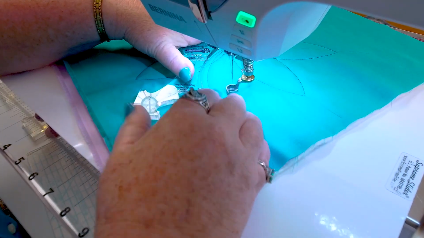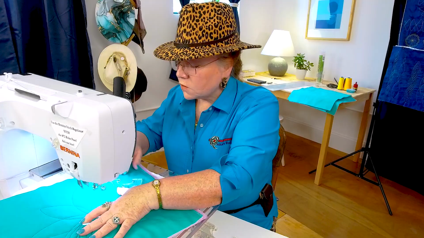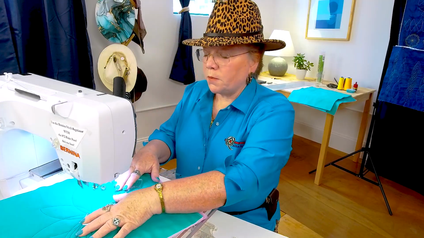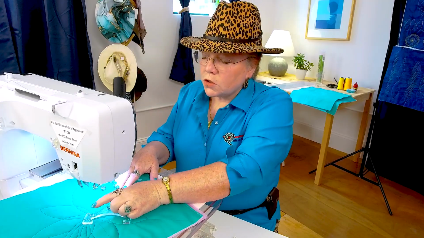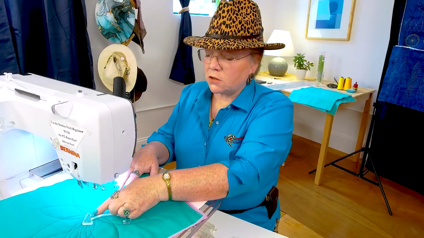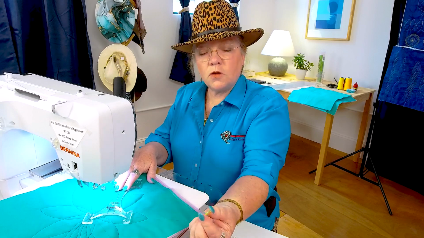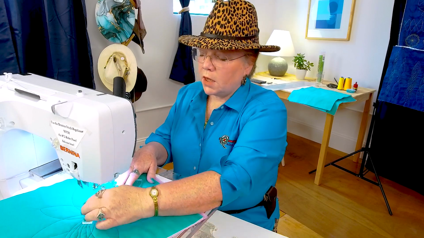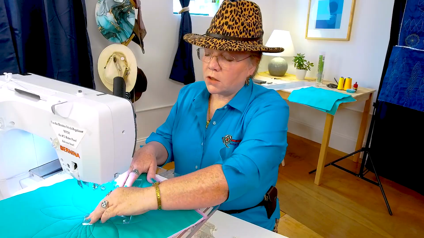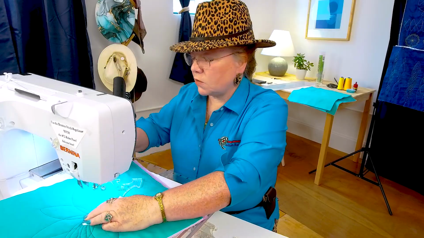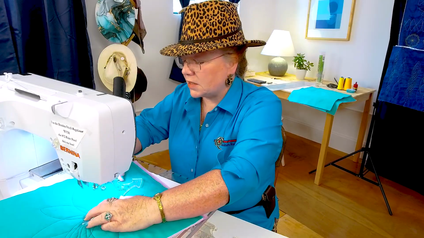Better to overslide than underslide. So now, here's the tricky part. You want to make sure you stay pivoted on this center area, but you've got nothing there to hold it. So I like to use those template testers we give you, and I'll throw it in here, and I'll use it as a stationary spot to help hold my template in the center.